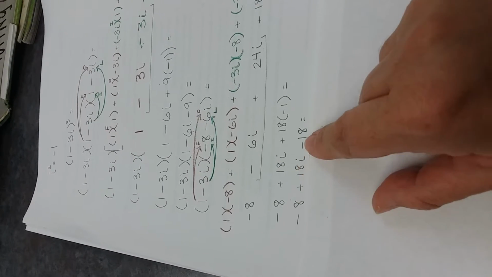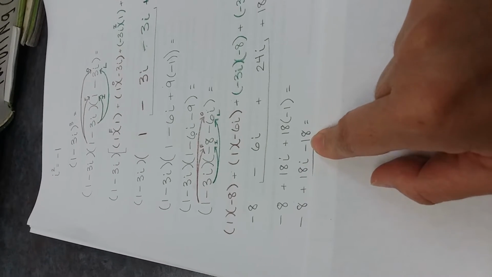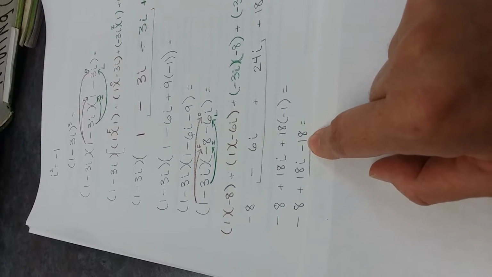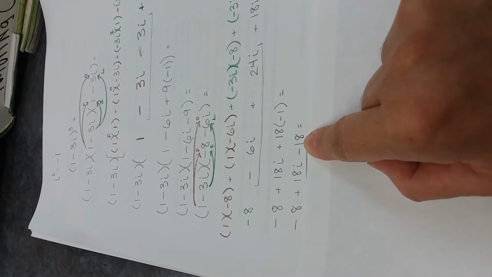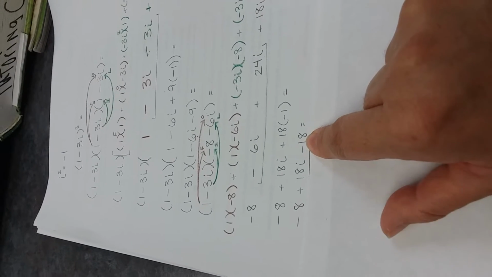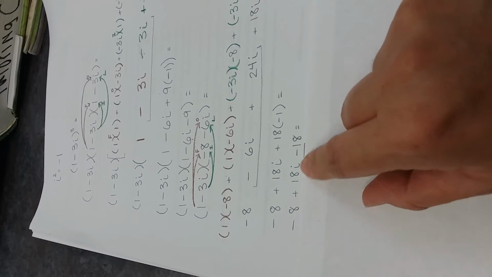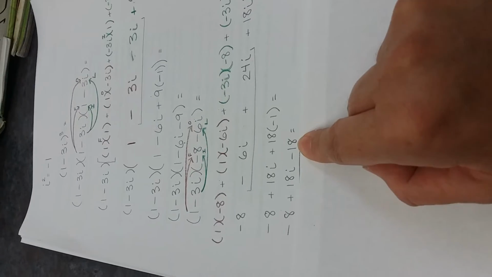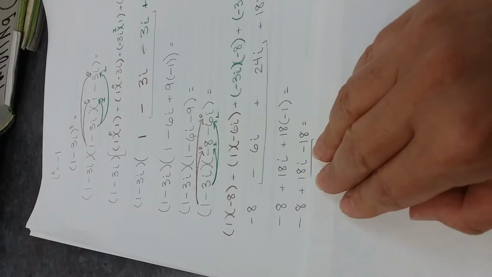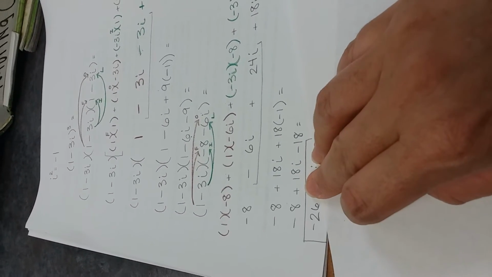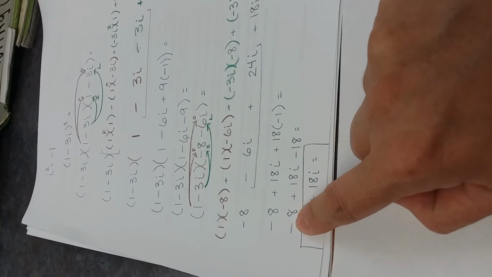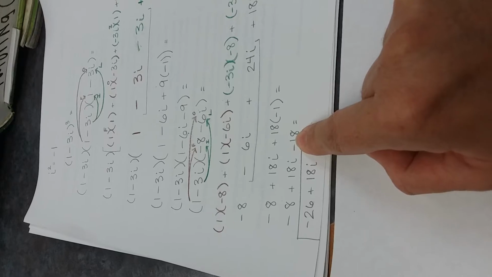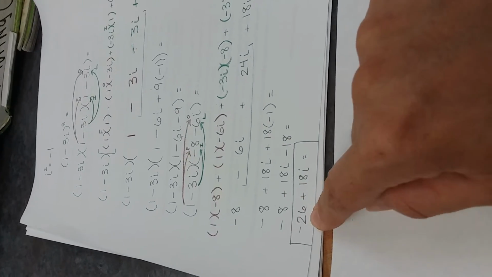And now negative 8 and negative 18 are like terms because they both do not have a variable. Negative 8 plus negative 18, or the same as saying negative 8 minus 18, is negative 26 plus 18i. So I'm in the hole $8, I spend $18, I'm in the hole 26 now.